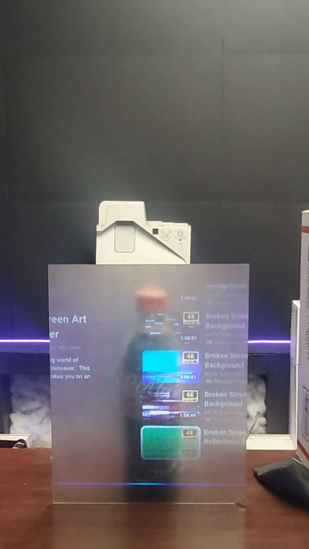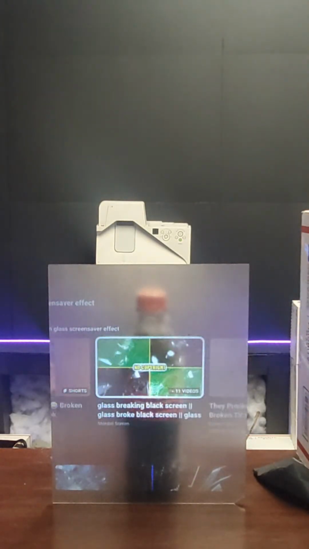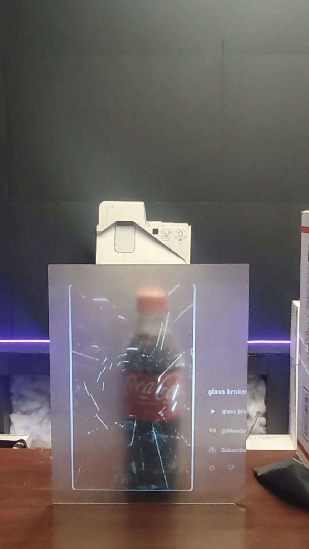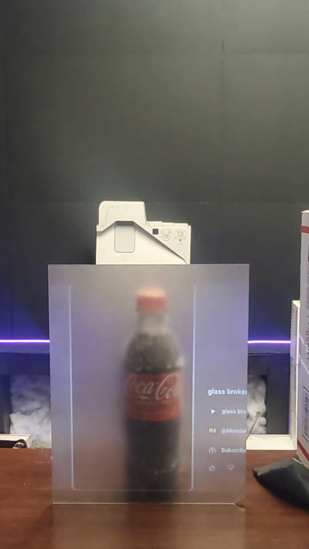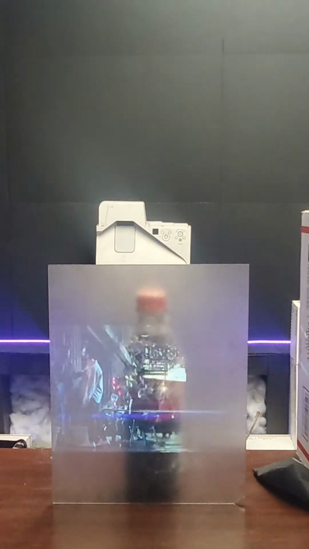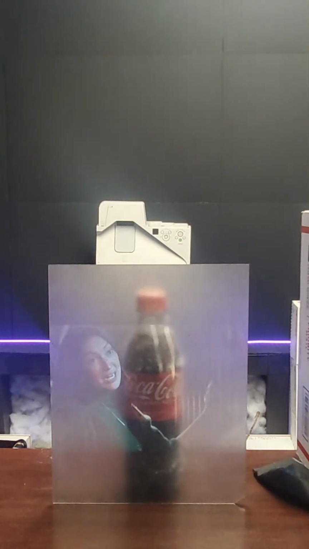Broken glass screensaver effect. What's the actual broken glass? We have one.